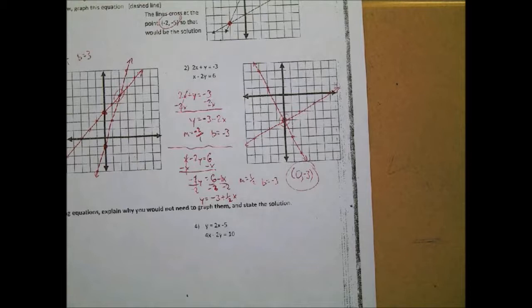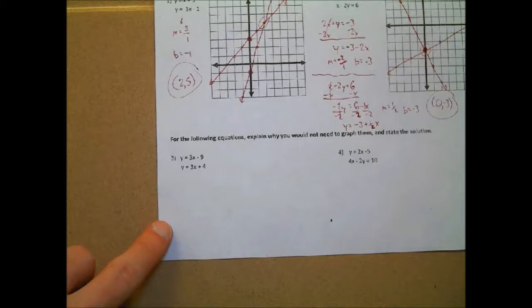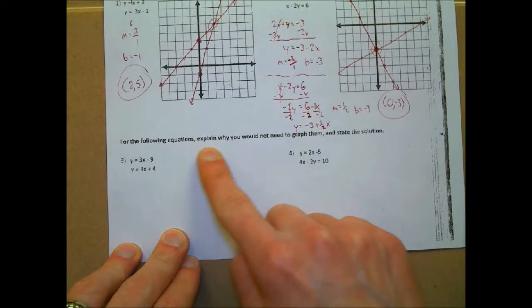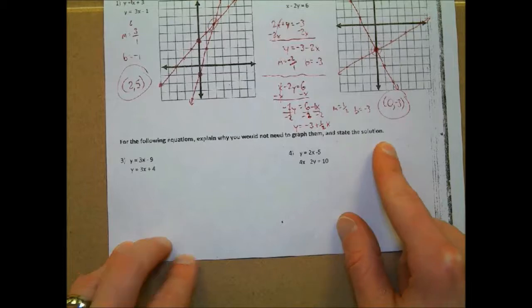Okay? So speaking of other kind of thinking that we need to be able to do here, let's take a look at number 3 and 4. Let's look at 3 first here. You'll notice it's a system again. The directions here say, for the following equations, explain why you would not need to graph them and state the solution.